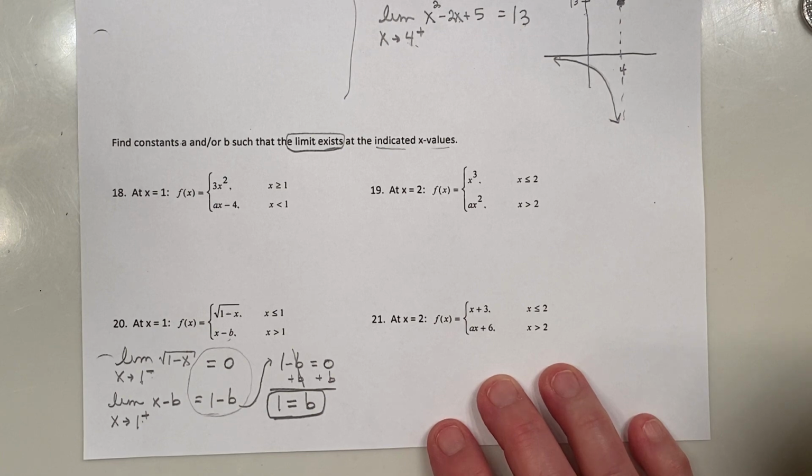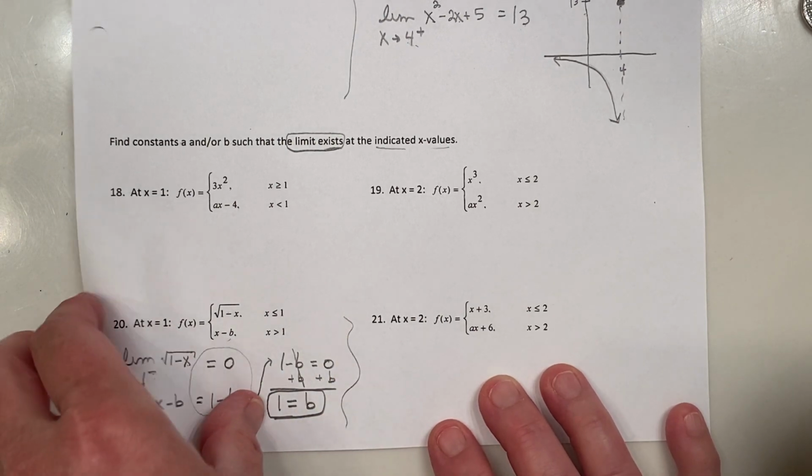I don't see a problem where we're missing both A and B. It looks like we're just missing either A or B, so hopefully it won't be too bad. So I'll let you just handle the rest of them from there.